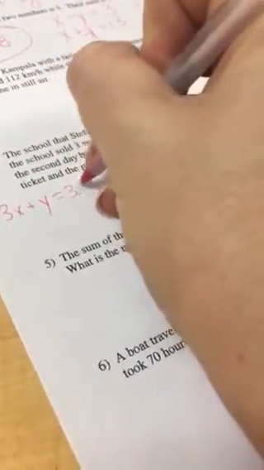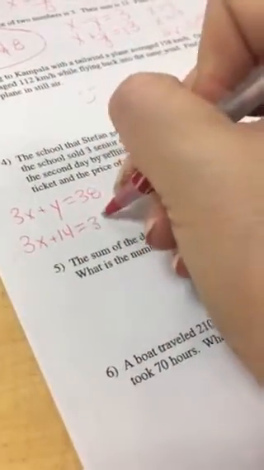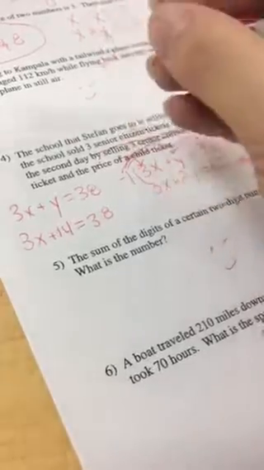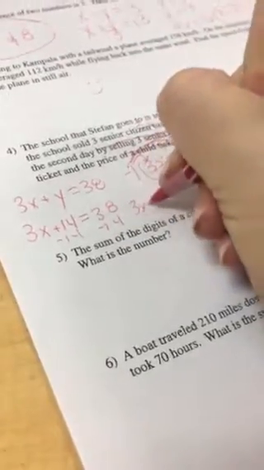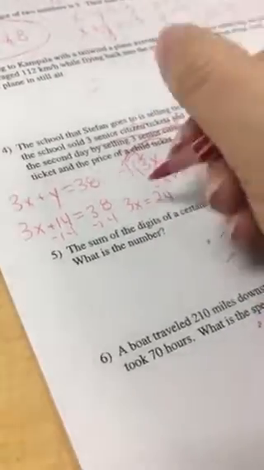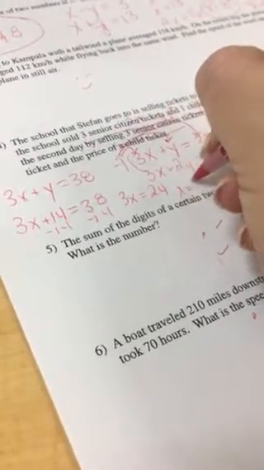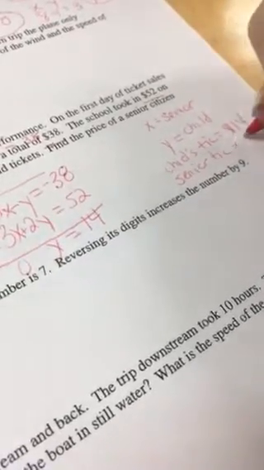Okay, now I need to go back and find the senior ticket. So I'm going to go back to one of my original equations. I'll do 3x plus y equals 38. So I know y is 14, so 3x plus 14 equals 38. And then I'm going to subtract 14 on both sides. 3x equals 24. And then if I divide by 3 on both sides, I know that x equals 8. So a child's ticket is $14. A senior ticket is $8.